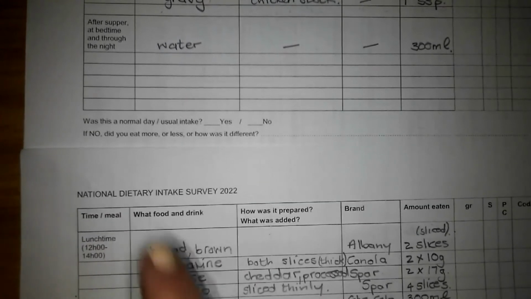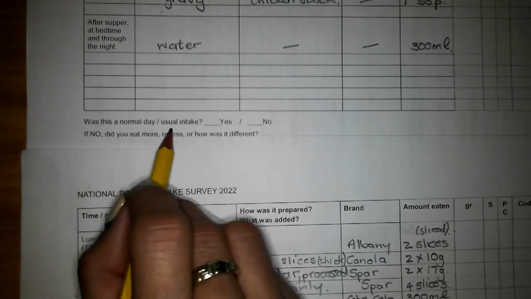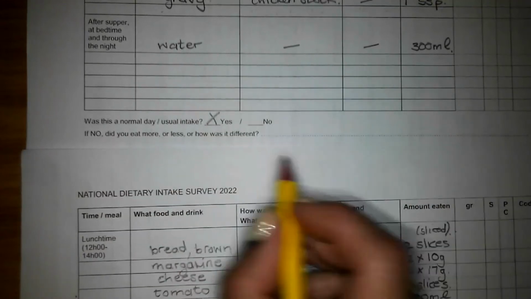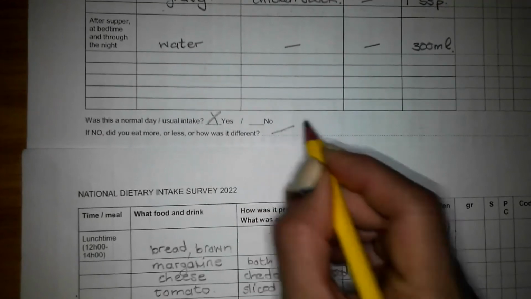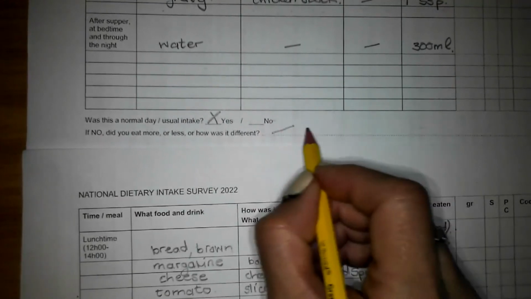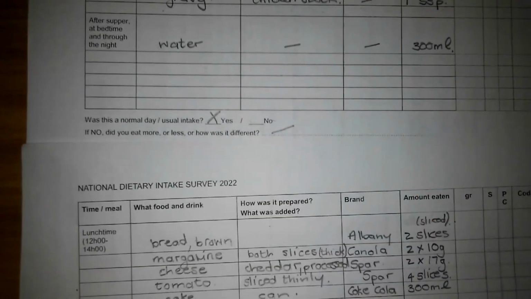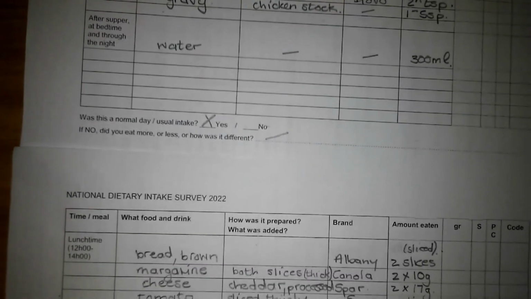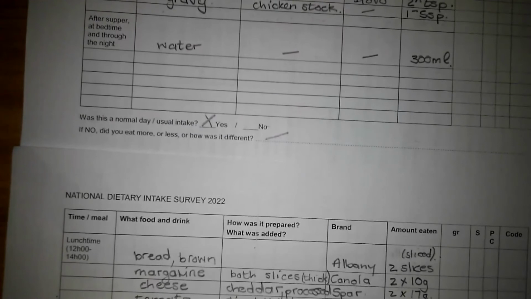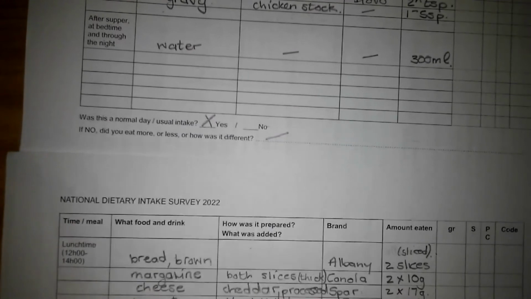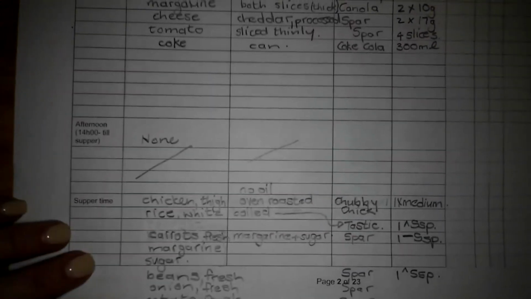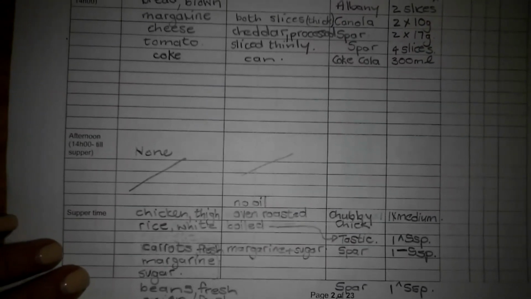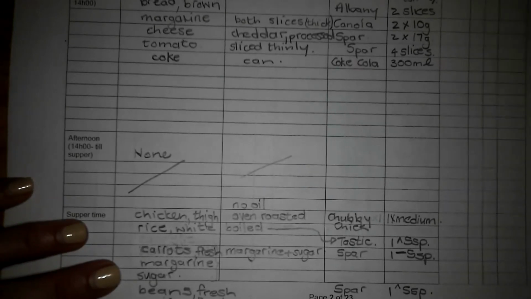Okay. And then you would ask them finally, was this a normal day, a usual intake? Yes. And then that is not applicable. If it is a no, then you just indicate, no, they were traveling, or, you know, it was a difficult day to eat. You were busier than usual. You're on a diet, or whatever the reason is that the participant gives you. And then also just remember to collect the information from the source as well.